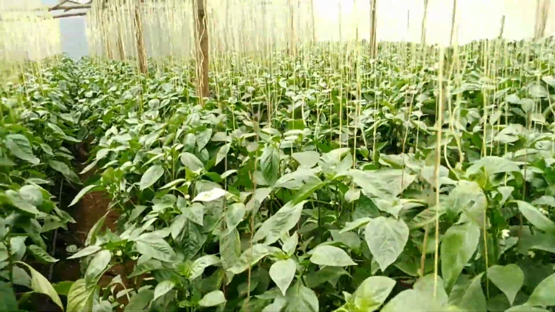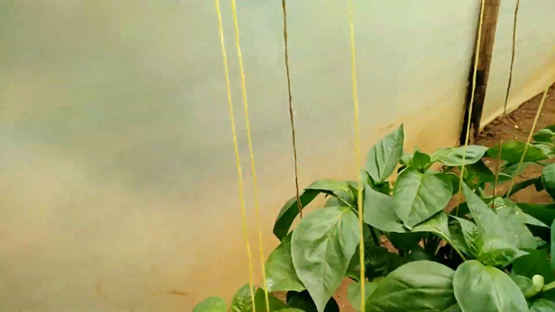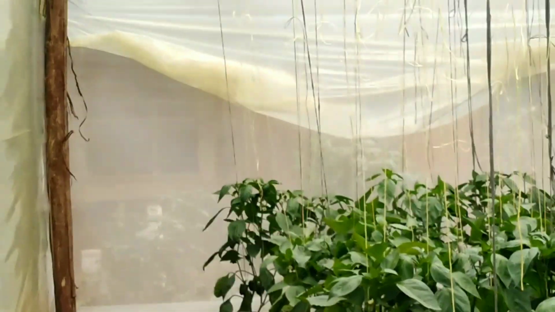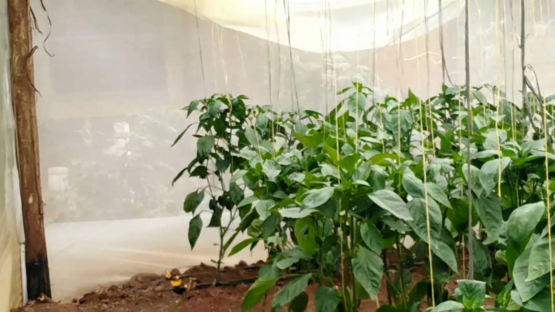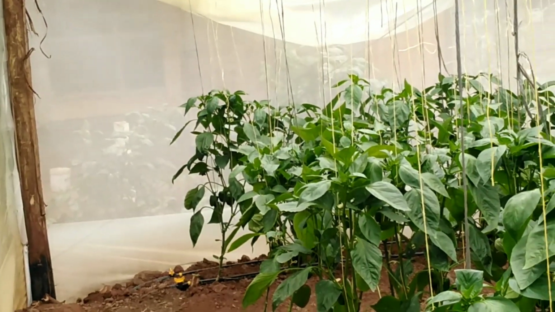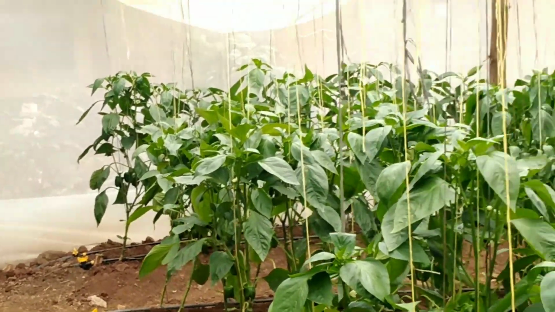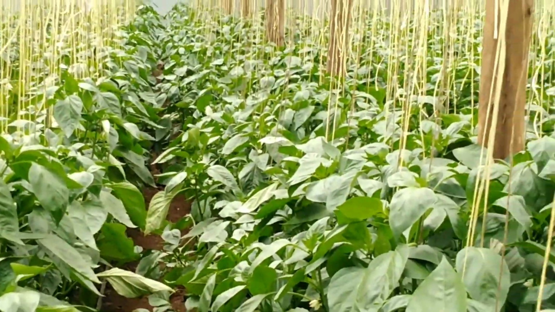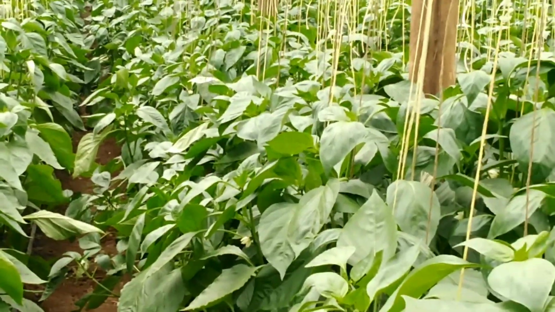If you want to control downy mildew, when it's very cold, the cultural practice is to check on the side curtains. As you can see, at the moment they are up because it's hot inside the greenhouse. But when it's very cold, we usually drop the curtains to make sure there is no cold air entering the greenhouse. The hot conditions, because the whole greenhouse is covered, reduce the moisture content and prevent downy mildew.